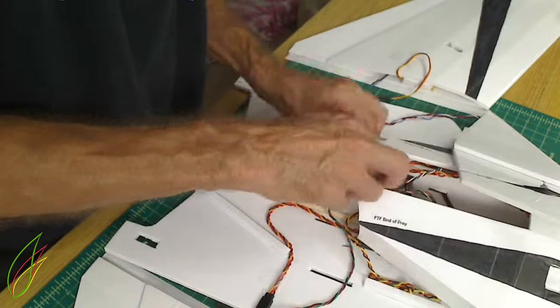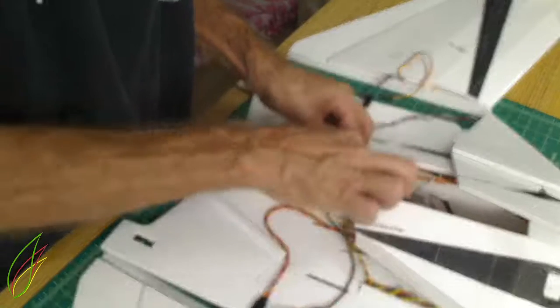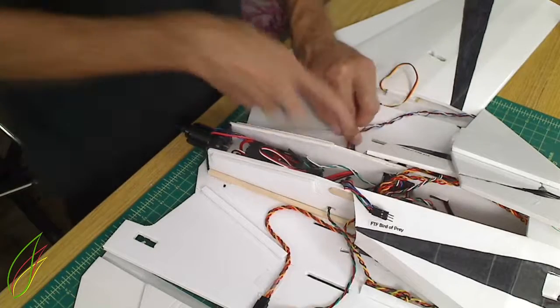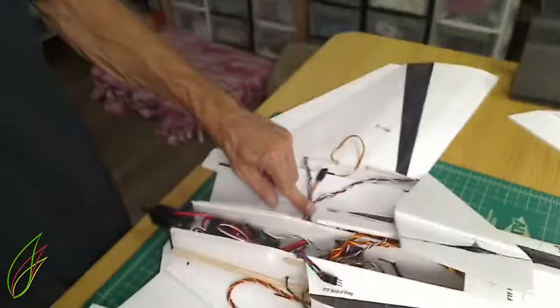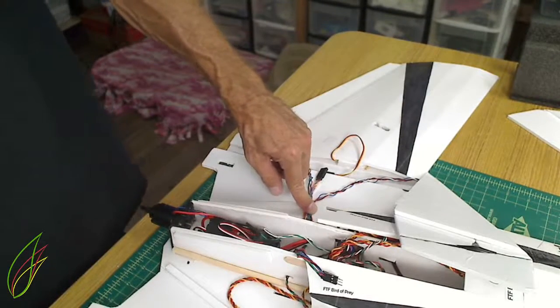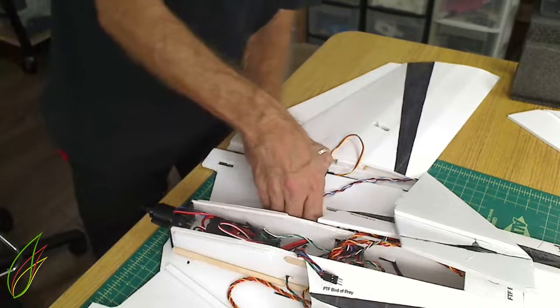There we go. We're just forcing that big piece of heat shrink through there. Okay, so that is where we're going to tape it, right like that. Okay, so I'm going to tape it down here, like so.